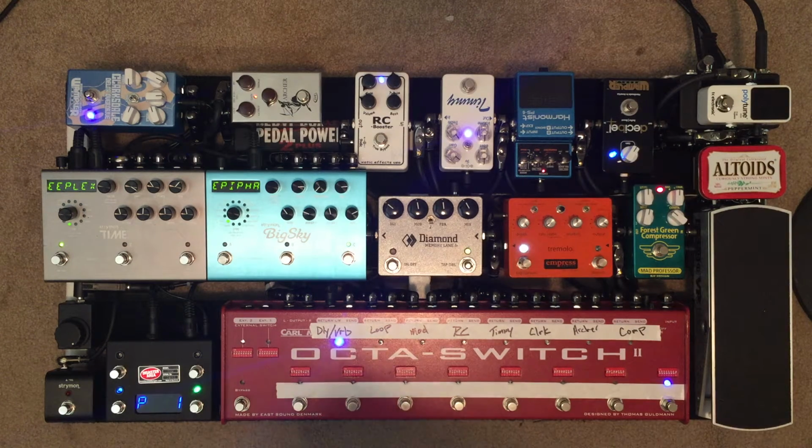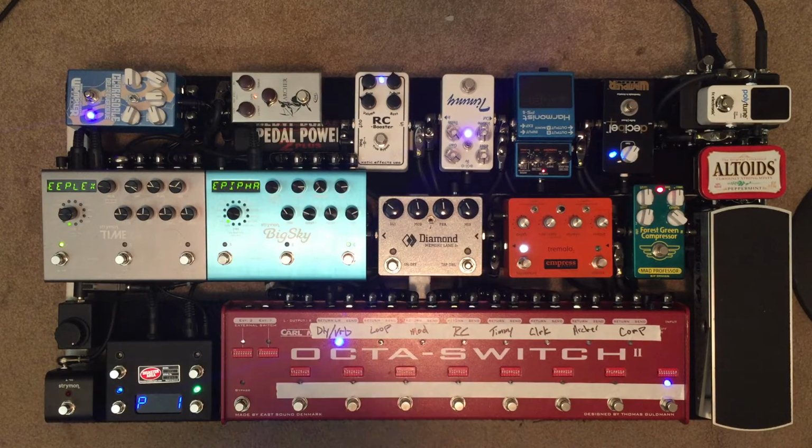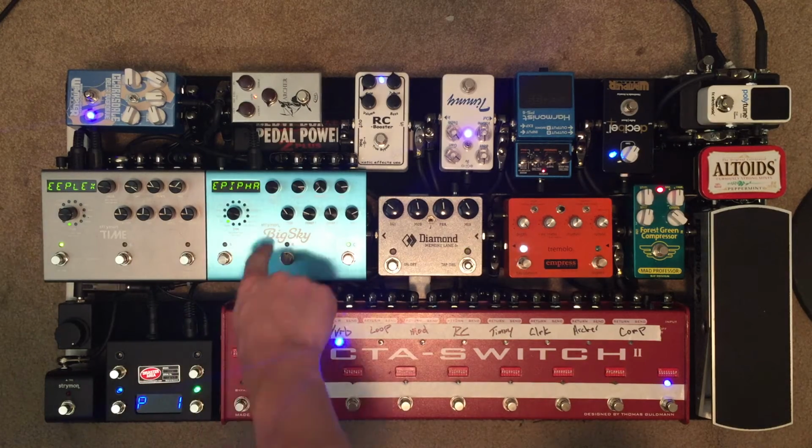Hey everybody, this is a demonstration of the Disaster Area Designs DMC-4 Generation 2. It is this pedal right here, and it is a MIDI controller that will send signal to different MIDI-enabled pedals. Specifically, the ones I'm using today would be the Timeline and the Bigsky.